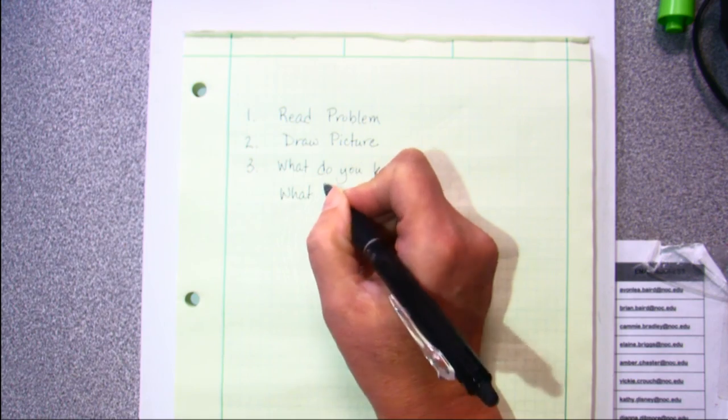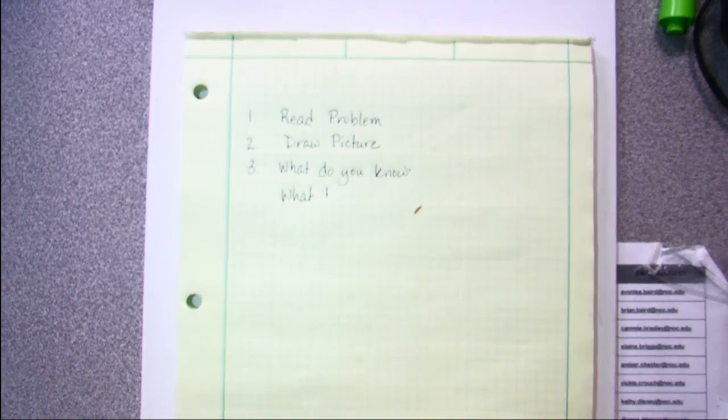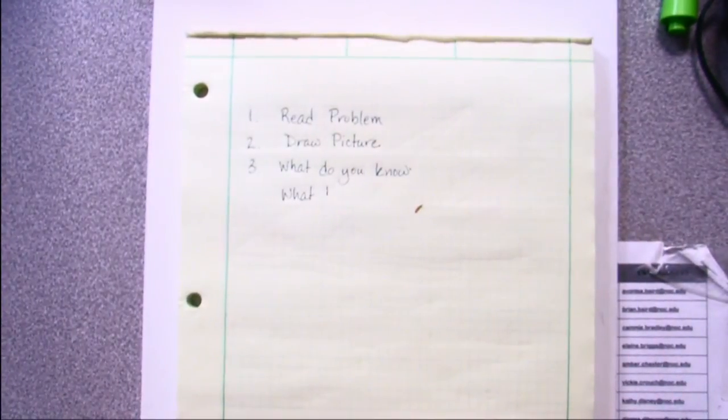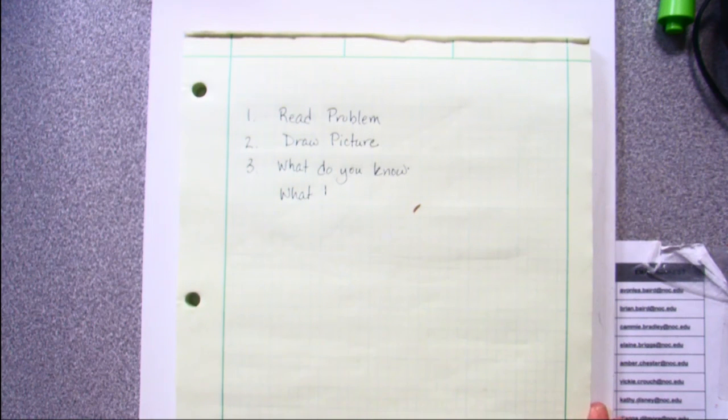It's kind of hard to see it. Oh, it is. Let's see if I can do this. Is that better? It's doing weird things today.